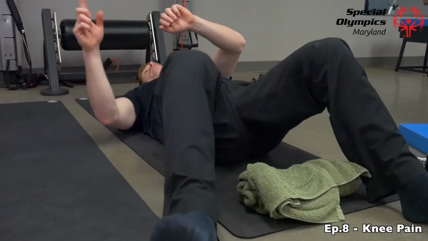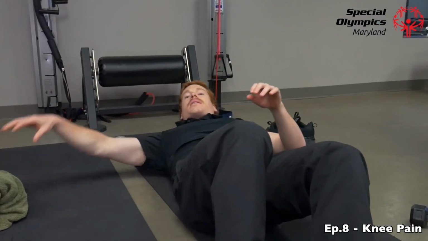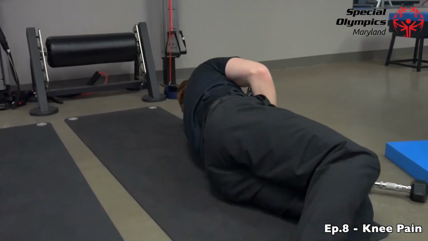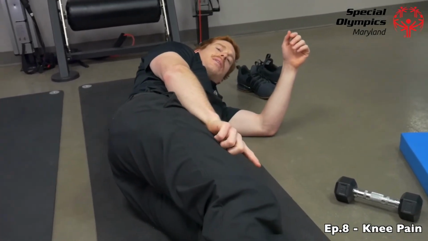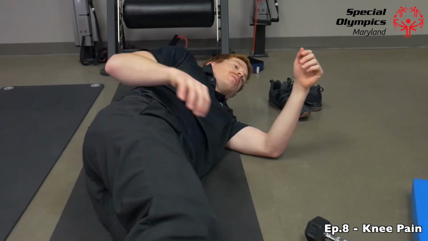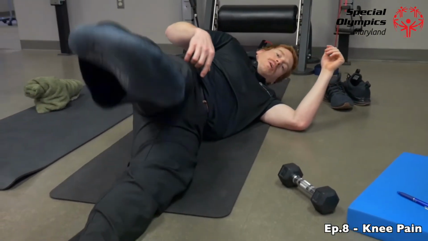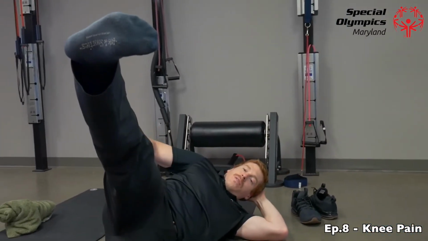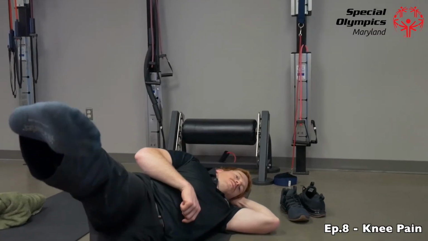Now, before I go up and show you my favorite exercise for strengthening the quad, I want you to go through an exercise that helps strengthen the hip. Because a lot of times when I get a knee complaint, there's some weakness here in the hip. This is a simple one. You turn your toes down, and you raise your leg as high as you can comfortably go. You'll feel the muscle on the outside of your hip work, and you're going to slowly lower down.